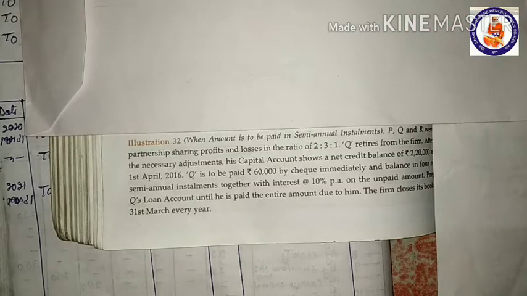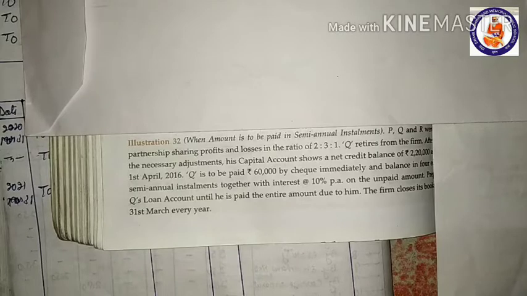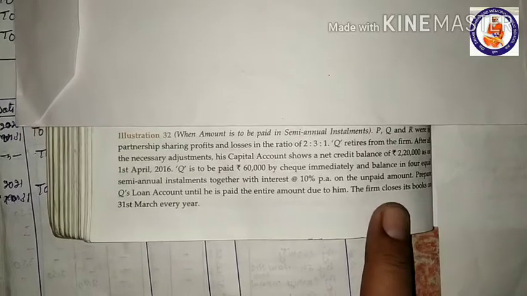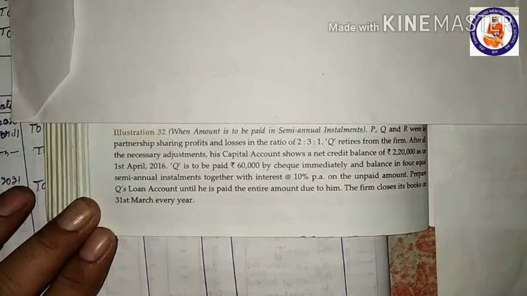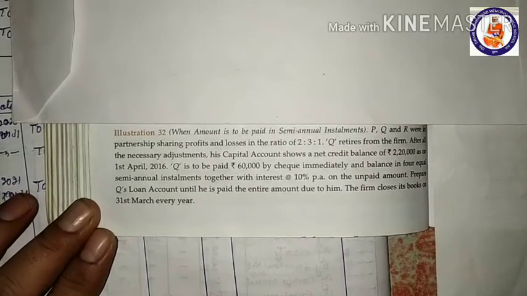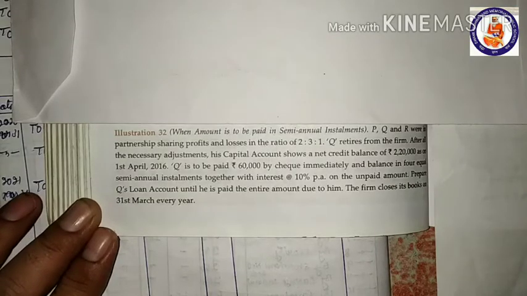Students, we are taking an example here, illustration 32. When the amount is to be paid in semi-annual installments, the installment can be paid half yearly or quarterly also. This is an example of half yearly installments paid to the retiring partner. There may be quarterly installments. The method of solving the question will be the same as we are studying here.